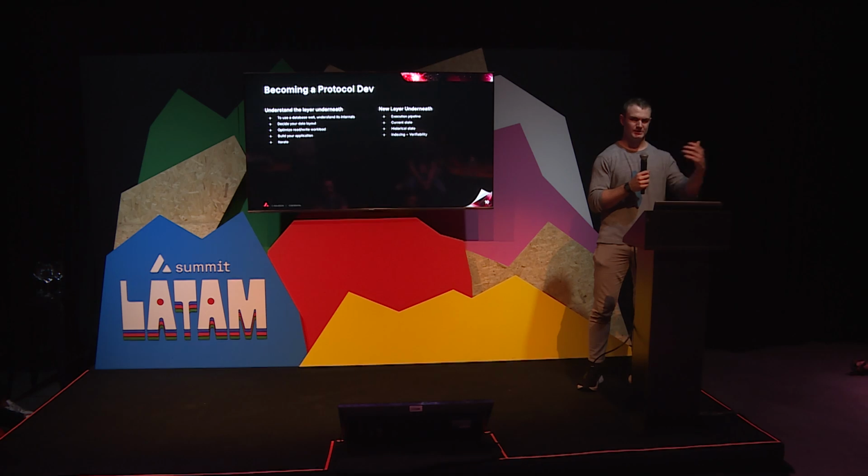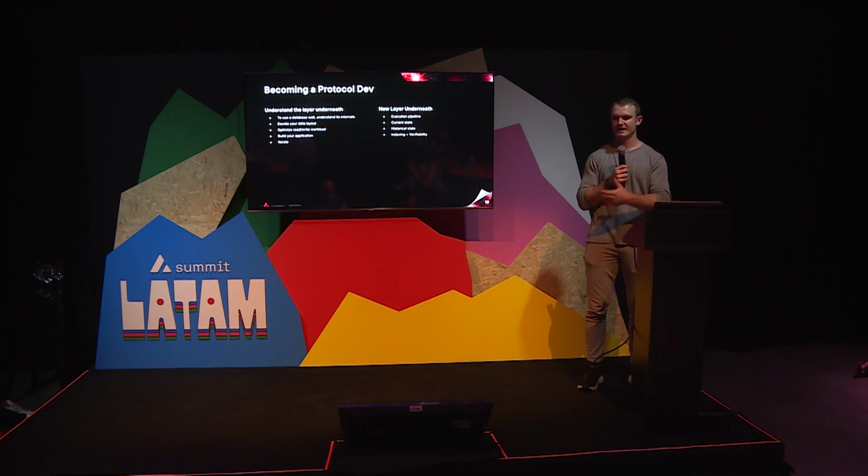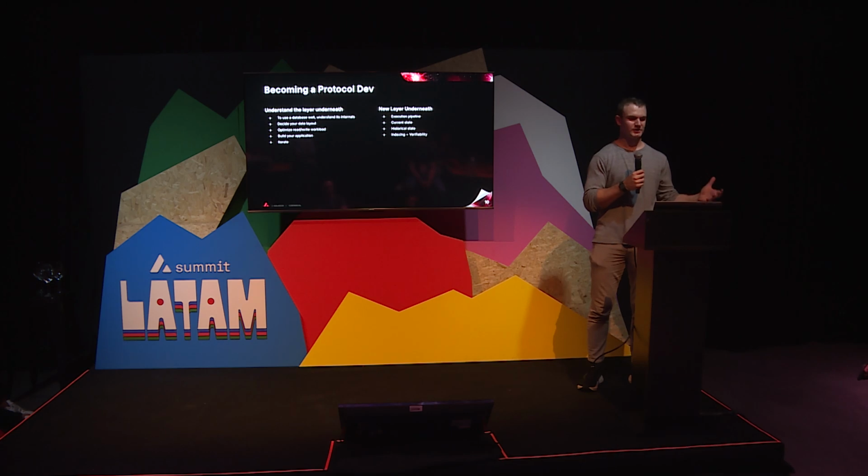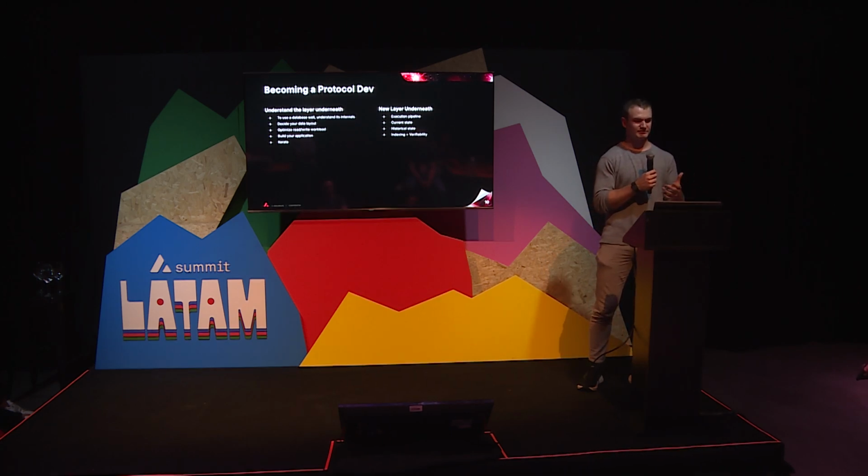So if you are building a Web 2 application, to use a database well, you have to understand its internals. You have to understand that you want to perform writes sequentially, how to perform read operations effectively. And in order to start out, what you probably do is decide your data layout, optimize your read and write workload for it, build your application on top of that, and then continue to iterate.